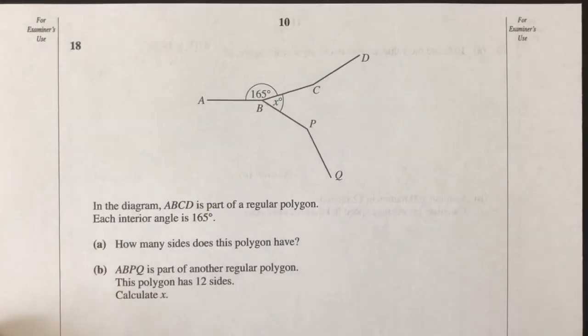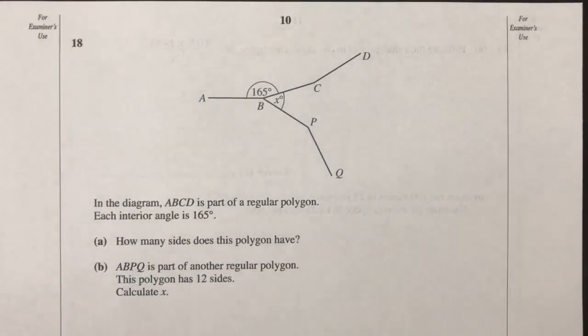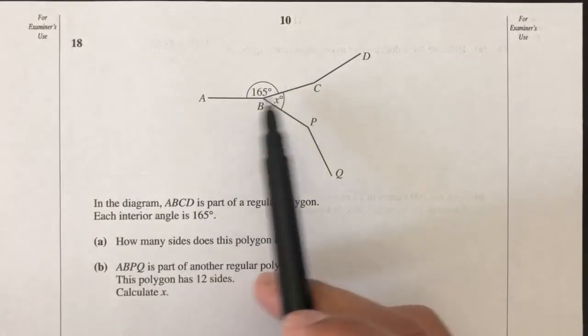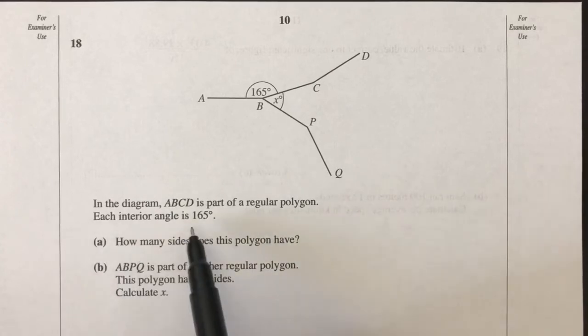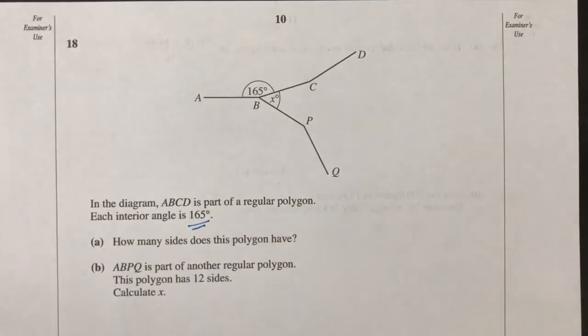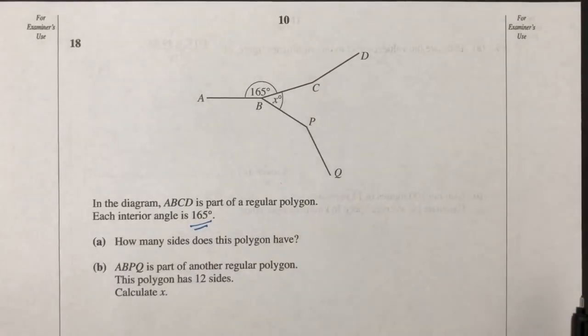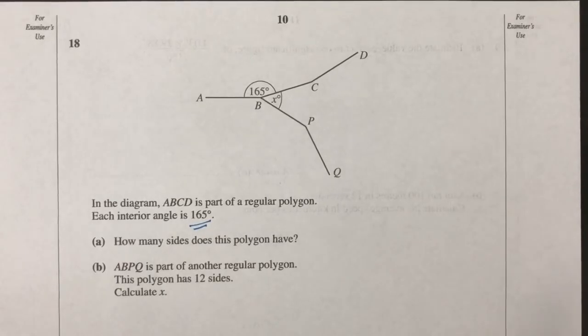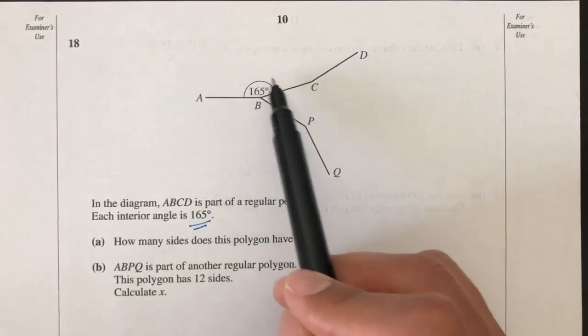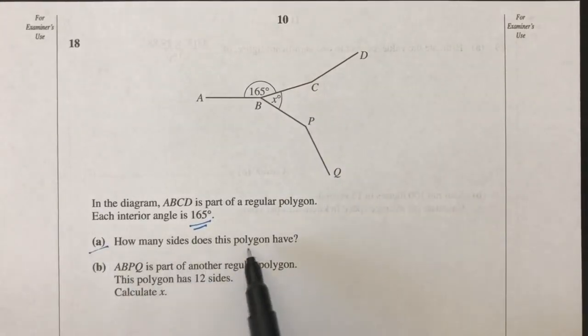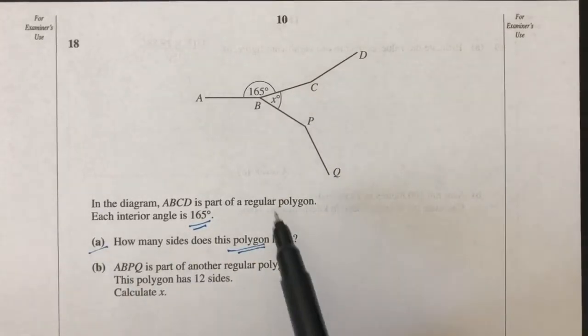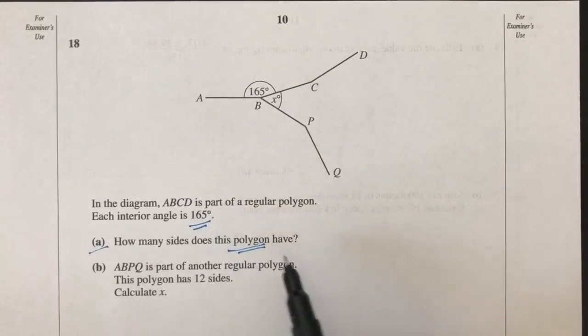Now question number 18, in the diagram we have A, B, C, and D. A, B, C, and D is part of a regular polygon. Each interior angle is 165. So the interior angle is 165 given to us here. This is x. Now how many sides does this polygon have? We have to use this information to find the number of sides.